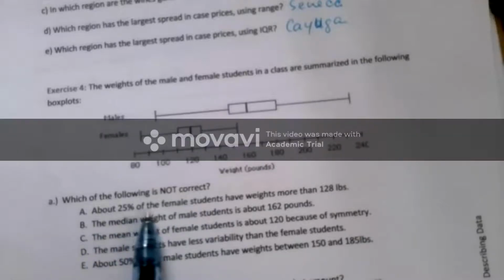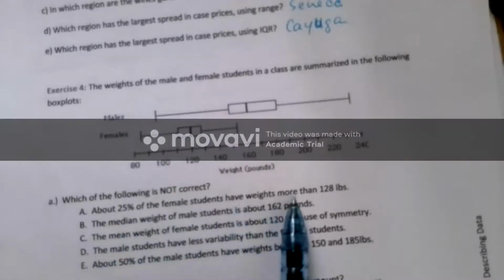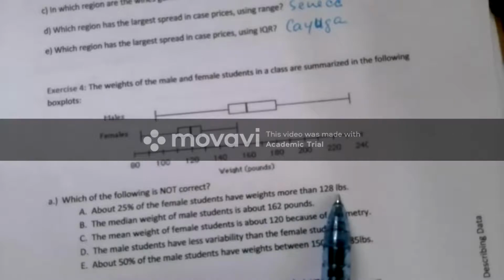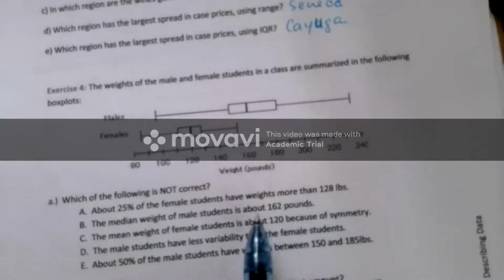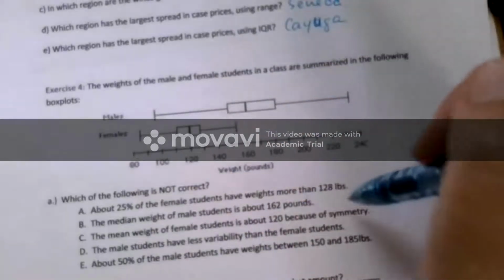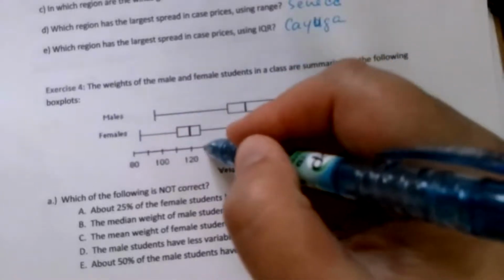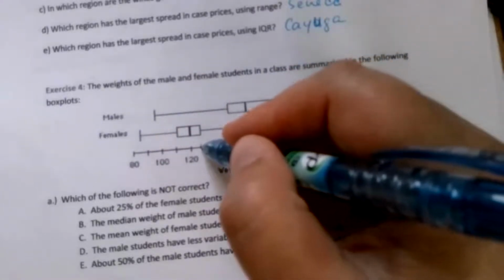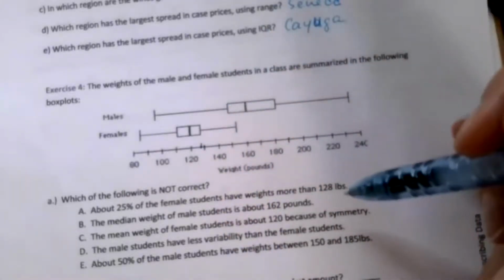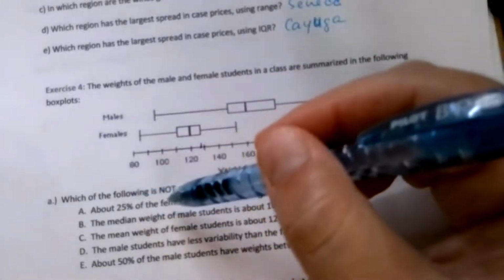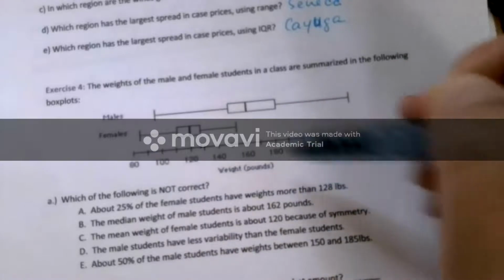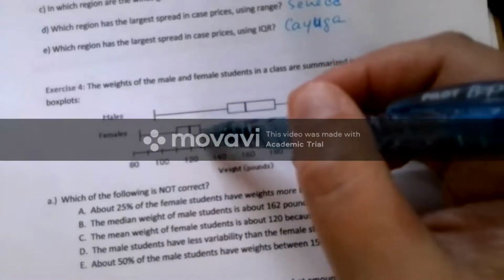About 25% of the female students have weights more than 125 pounds. So where is 125? 100, this is 130, 125 is about here. And it says about 25% of the female students weigh more than that. Yeah, it looks right.